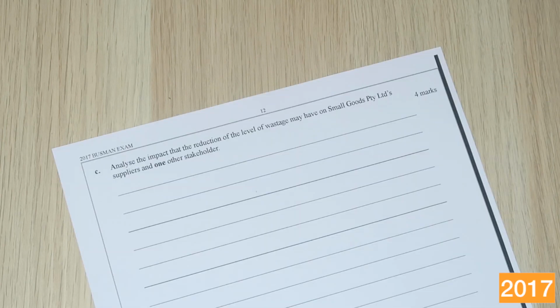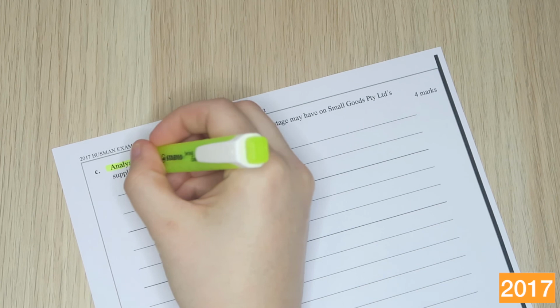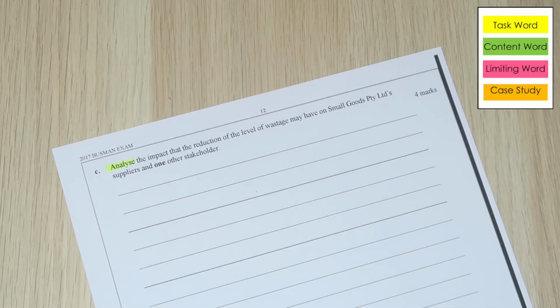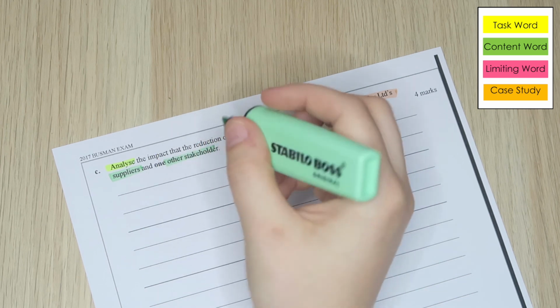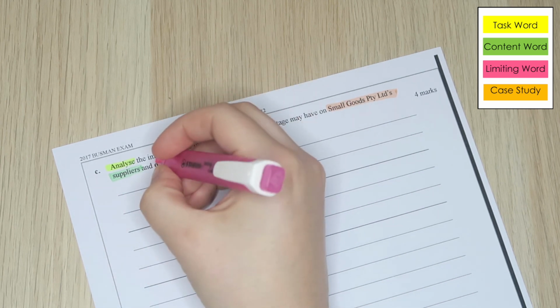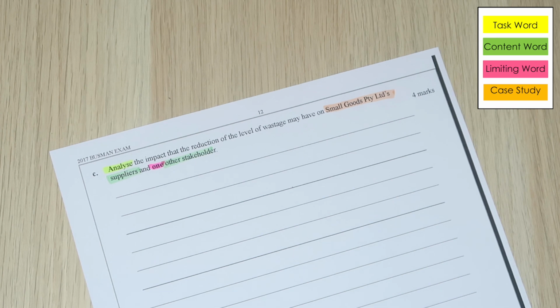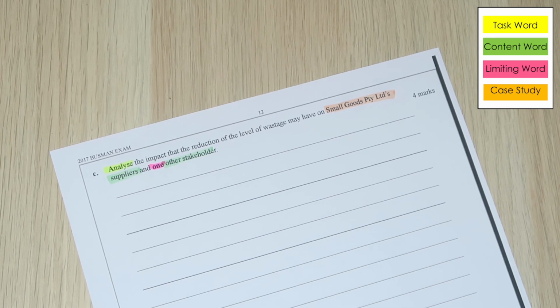Lastly, back in 2017, this content was assessed by asking students to analyse the impact that the reduction of the level of wastage may have on suppliers and one other stakeholder. This sort of question requires students to give a concrete statement as to whether the impact was positive or negative for each of their chosen stakeholders, and explain why. If you're looking for further practice on this dot point, it was also included in the previous study design, so you can find examples of questions back in the 2014, 2013 and 2010 VCE exam papers.